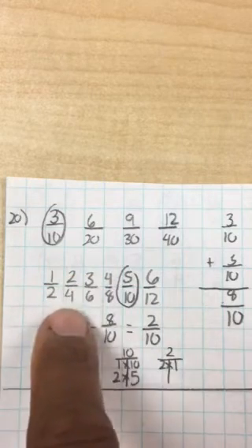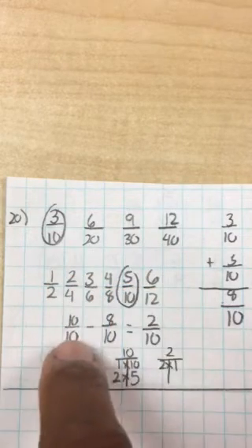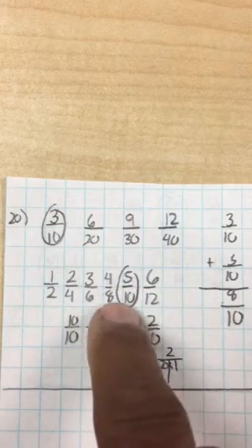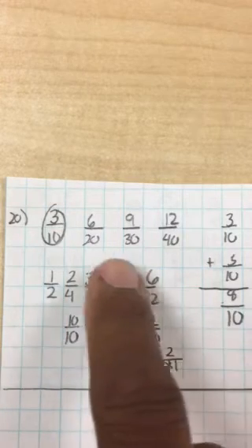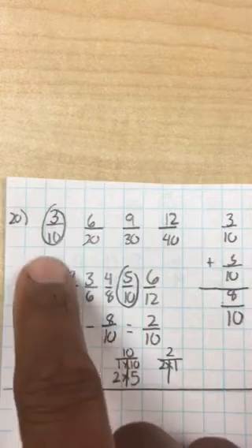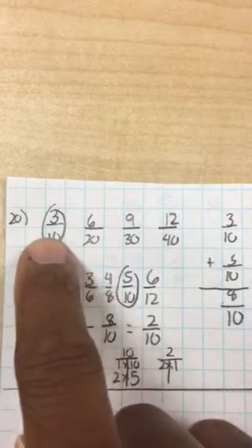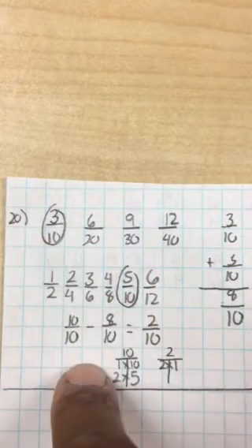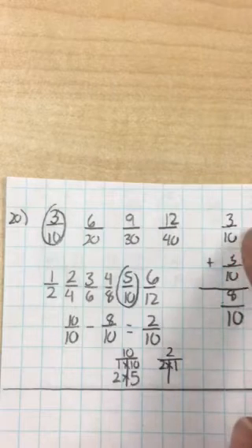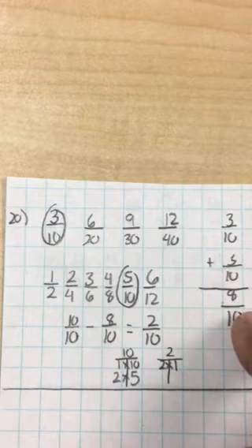Notice I don't have a match yet, so I have to do more fraction trains. Once I do more fraction trains, I get 8, 10, 12, 4, 5, 6. As you can see, I now have a match of 3/10 and 5/10. So I'm going to combine those. 3/10 plus 5/10 gives me 8/10.